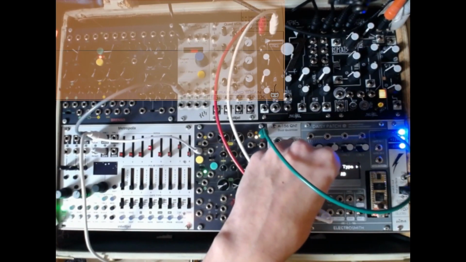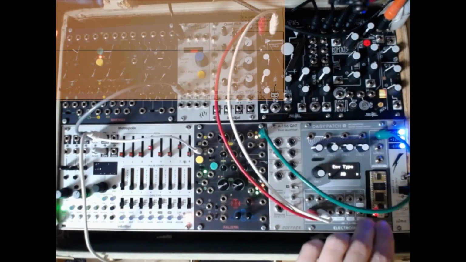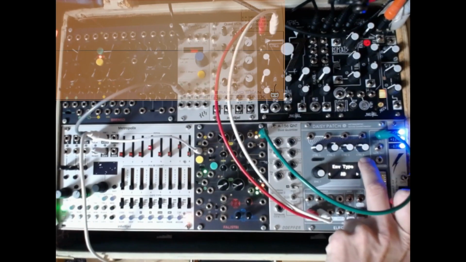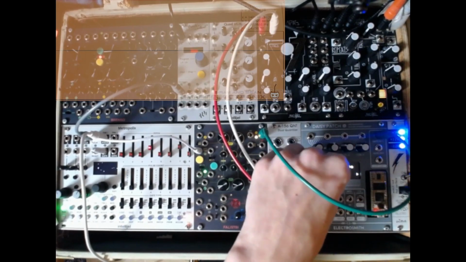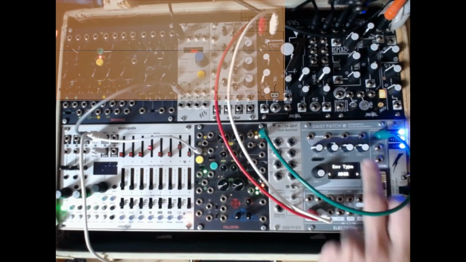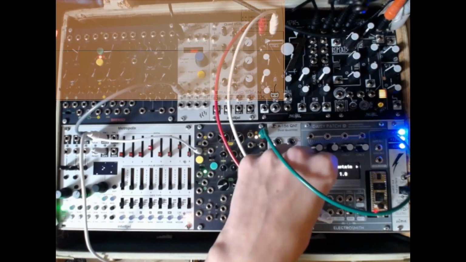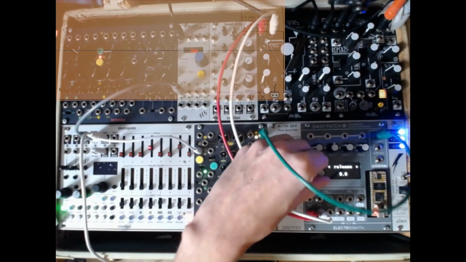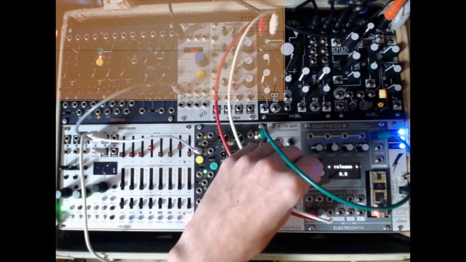Oh yeah, and so you have 2 envelope types: the simple AD, where you have the attack on control 3 and decay on control 4, and you also have ADSR, where you still have attack and decay here, and if you want to change sustain, it's the next menu, and then the release after that.